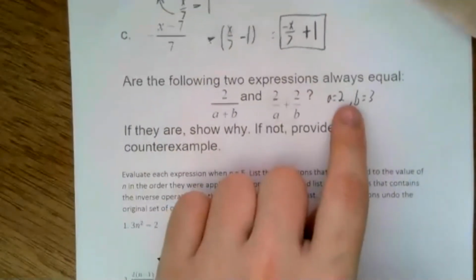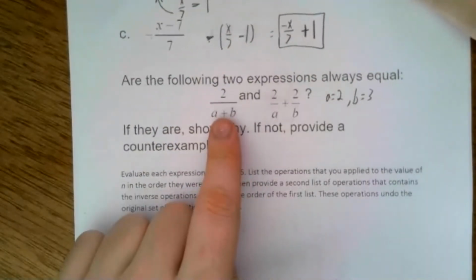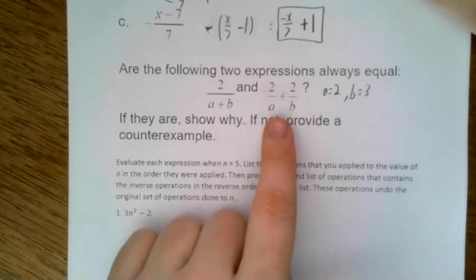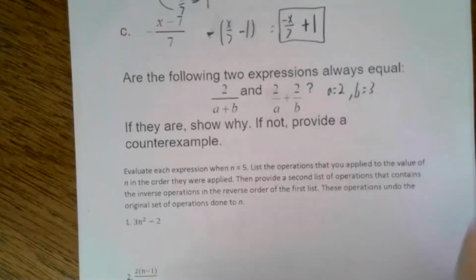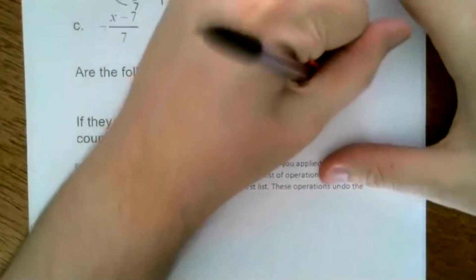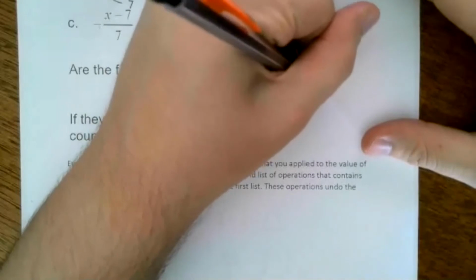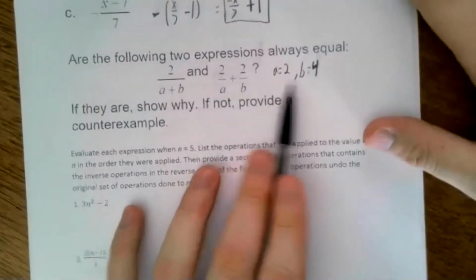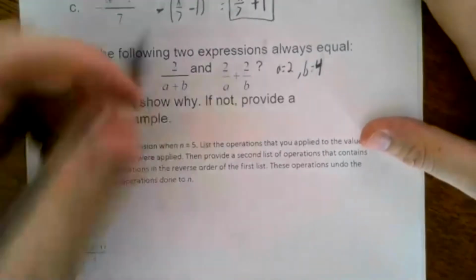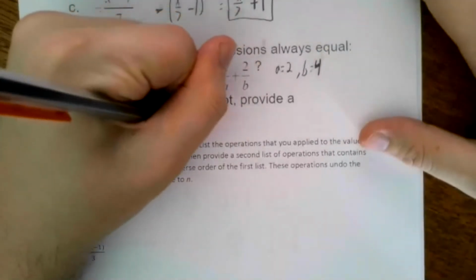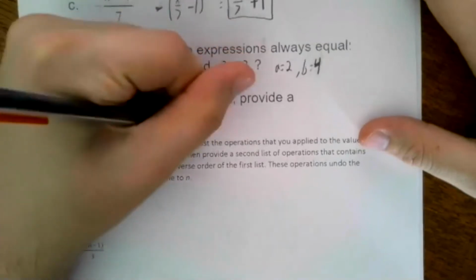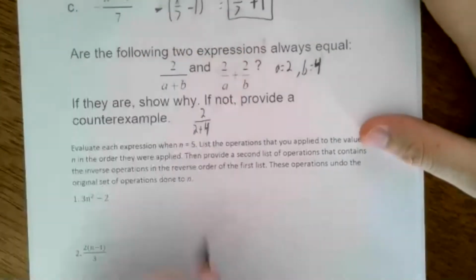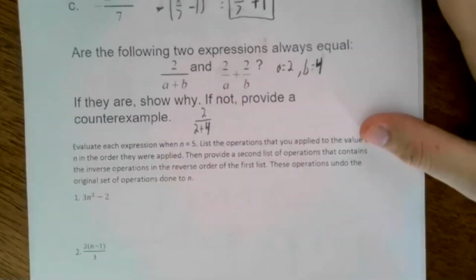So let's plug in those two values for the left side, so the 2 over A plus B, and let's plug those two values in for the right side. Okay. And actually, I'm going to make B equal to 4. It'll just be easier to add them here in a little bit. So B is going to equal 4 instead. So let's plug in 2 and 4 for the first side. So we have 2 over 2 plus 4. Right? So what is 2 over 2 plus 4?